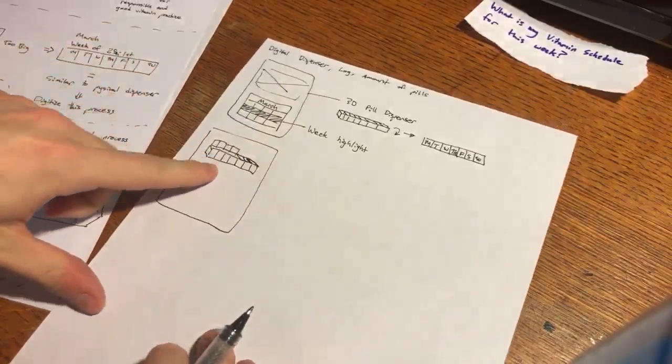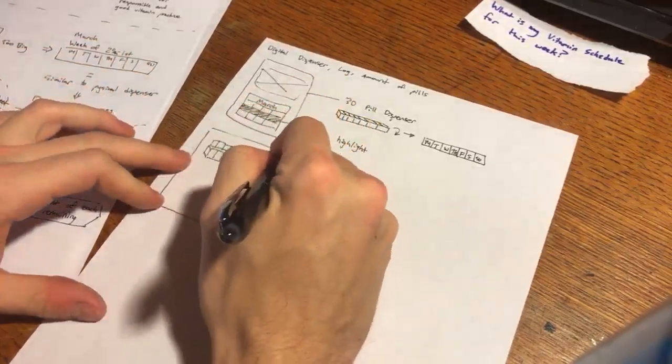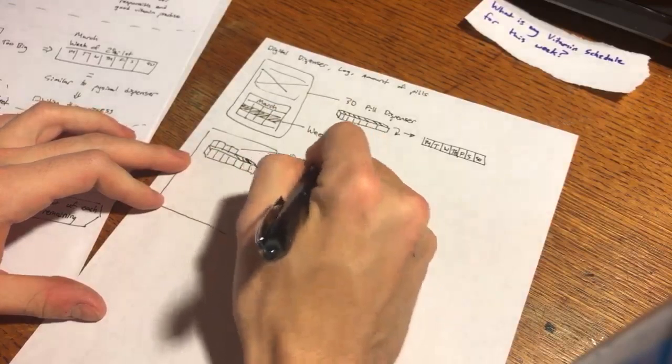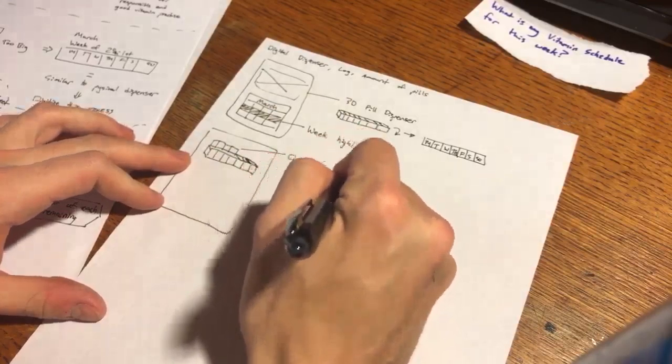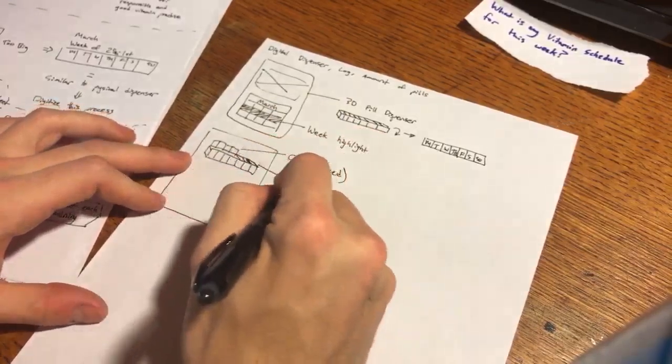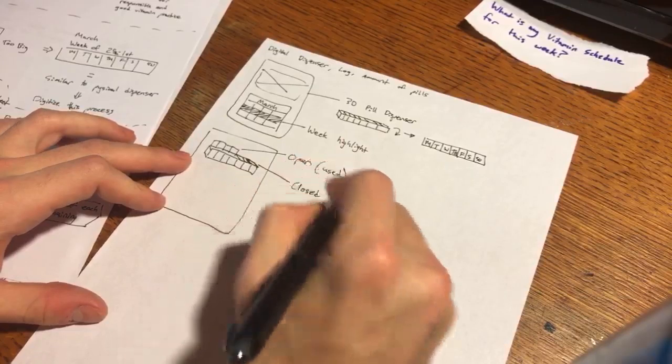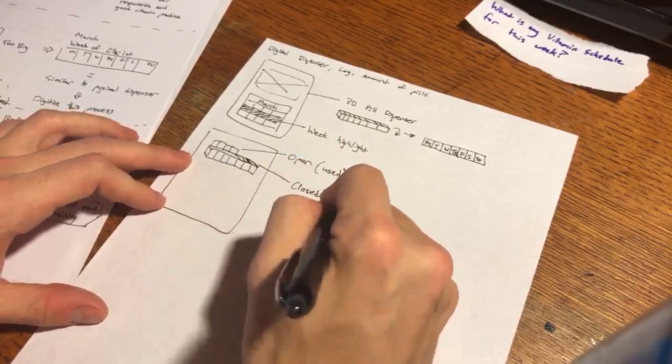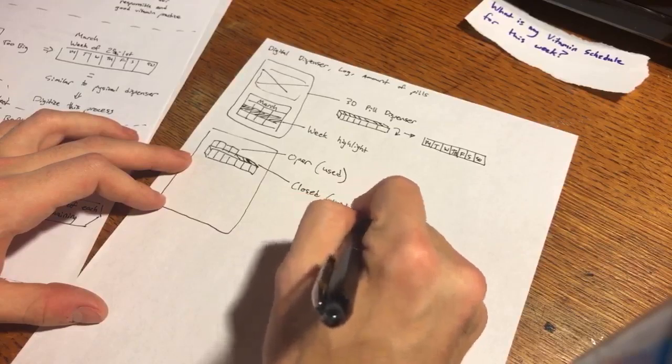Okay, so you show the ones that are open, aka used, and show the ones that are closed. And this is up and coming.